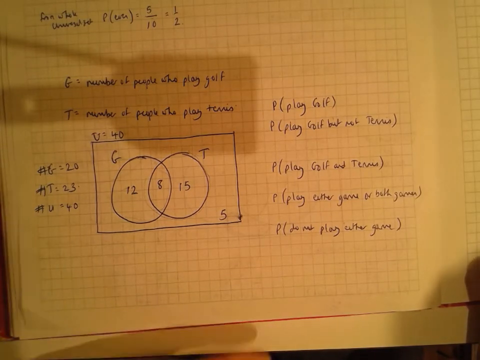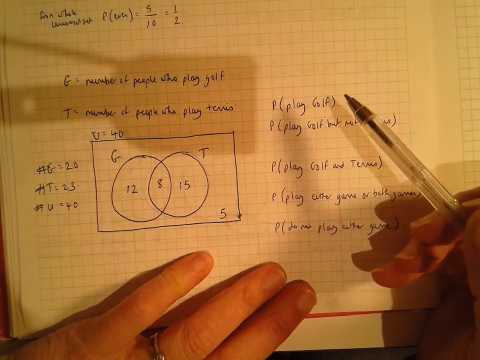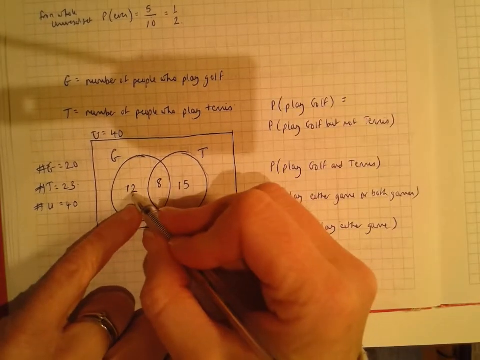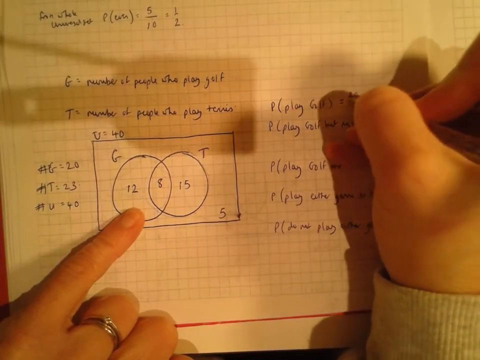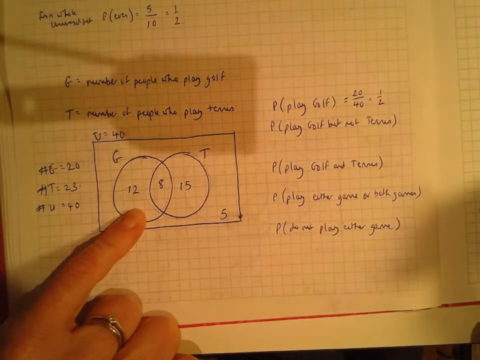Okay, so hopefully you've had a go. The probability that if we were to pick somebody at random from these 40 people that they play golf: there are 12 and 8, 20 people who play golf out of 40 people, so that's a half. The probability would be a half.